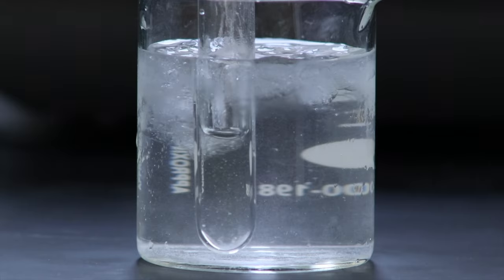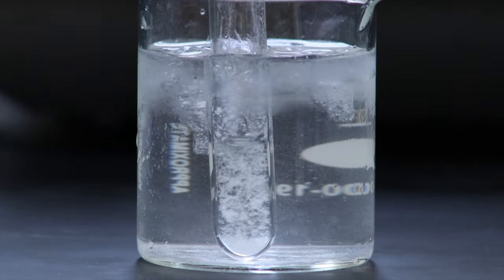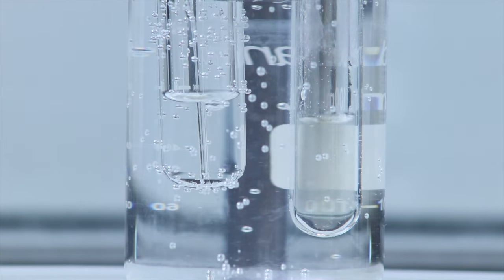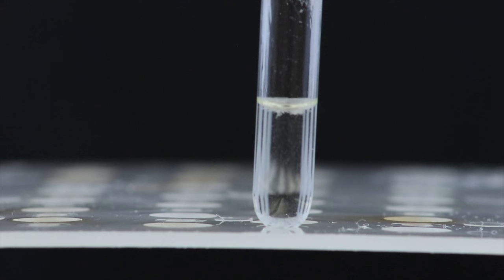And then I'll place the Craig tube in an ice bath just to make sure that the solid can come out of solution. And then I'll redissolve the solid in the hot water bath and leave the tube on a rack so that the product can recrystallize slowly at room temperature.